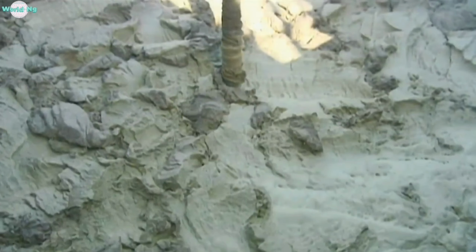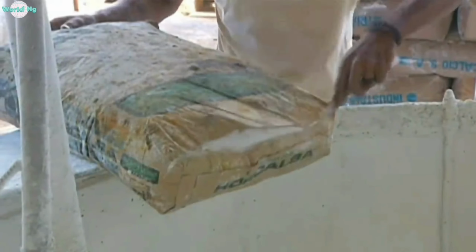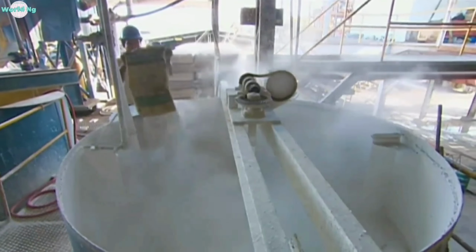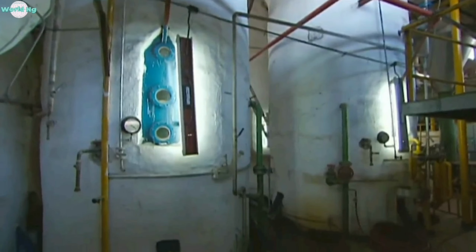Crystallization. The massecuite is then moved to crystallizers where it is cooled and seeded with sugar crystals, which help to initiate the formation of new sugar crystals as the solution becomes supersaturated. Through a controlled cooling process, sugar crystals form and grow to the desired size.